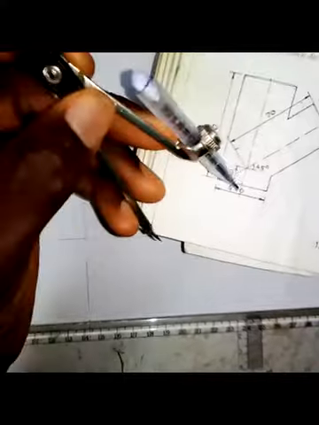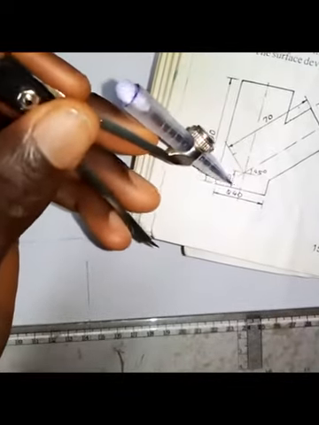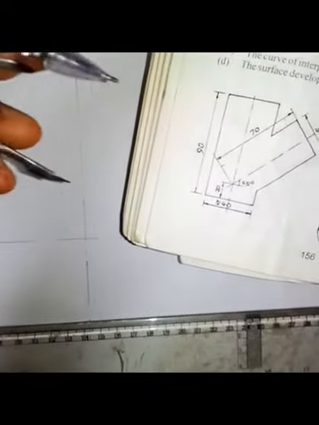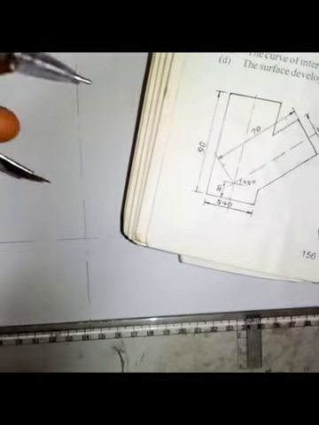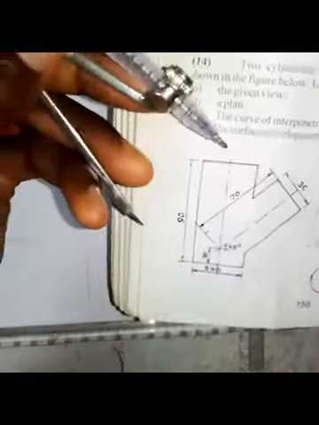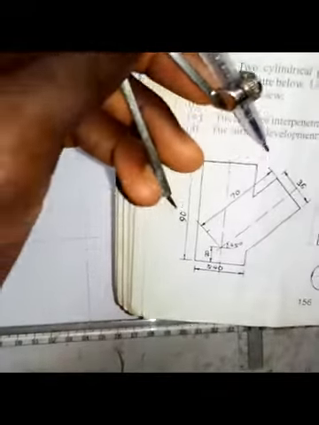The next thing I'm going to do is draw a circle. The plan of this vertical cylinder is a circle. If you look at a cylinder, its upper face is in circular form, so when you are looking at it down from here, you see that circle.